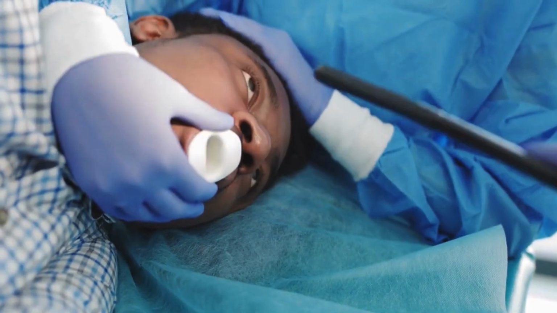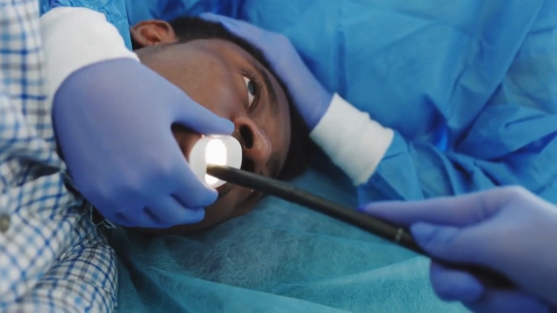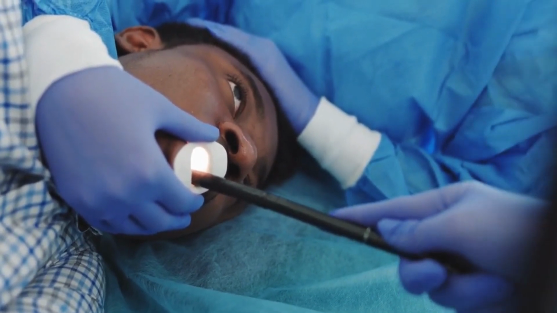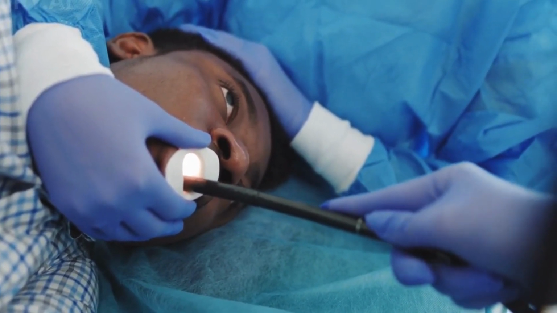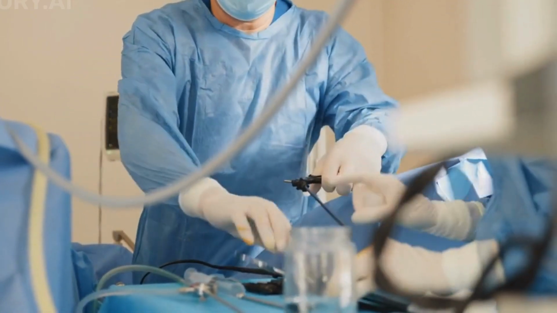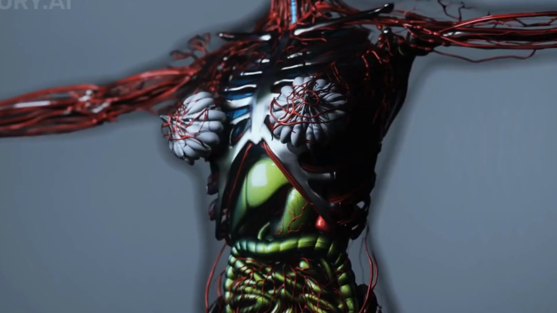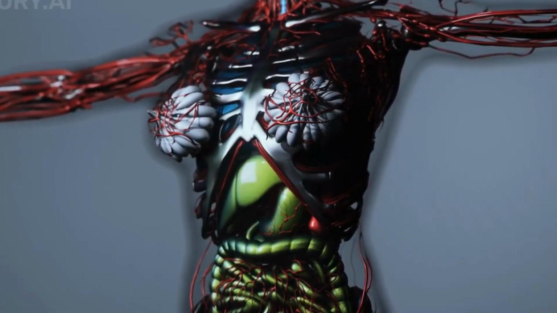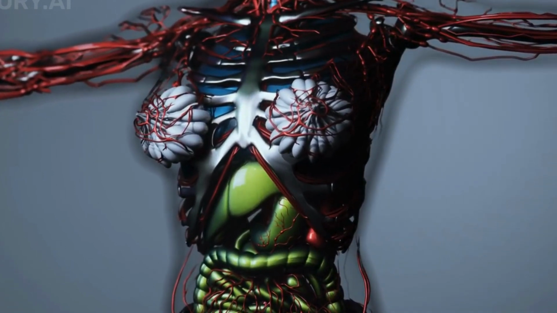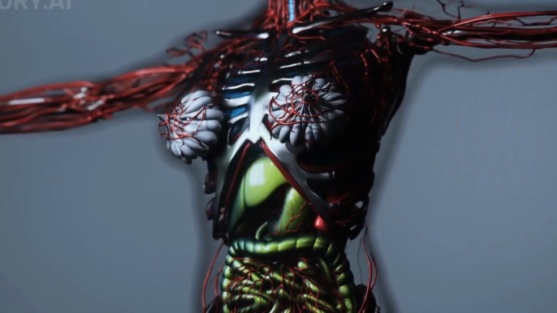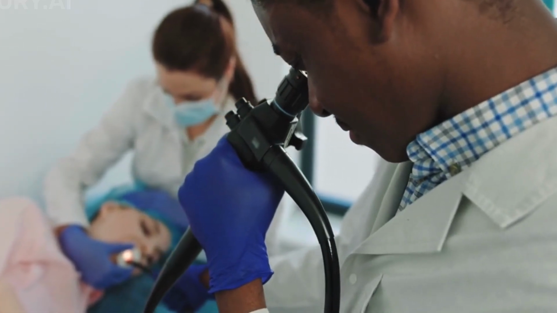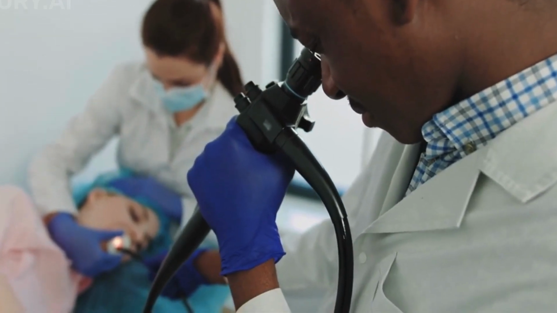3. Insertion of the endoscope. The endoscope is gently inserted into the body through a natural opening, such as the mouth, for upper endoscopy, or the rectum, for colonoscopy. For procedures like laparoscopy, small incisions are made to insert the endoscope. 4. Visualization and intervention. The camera at the tip of the endoscope transmits images to a monitor, allowing the doctor to visualize the internal organs. If necessary, tools can be passed through the endoscope to take biopsies or perform interventions like polyp removal.